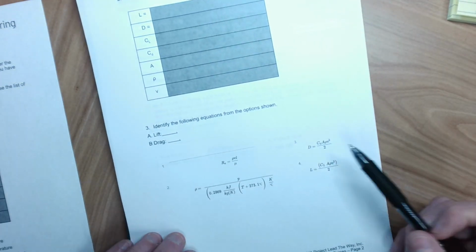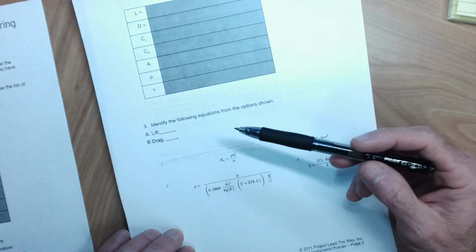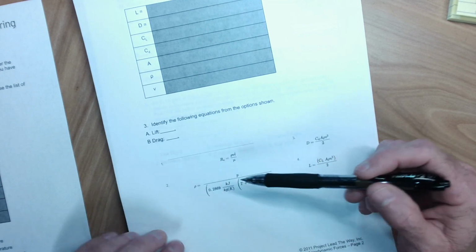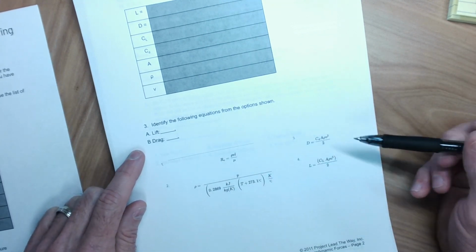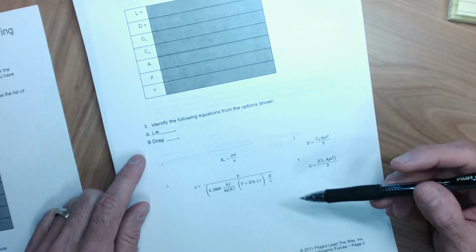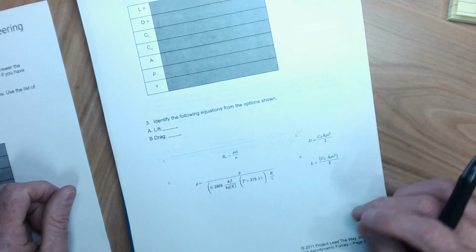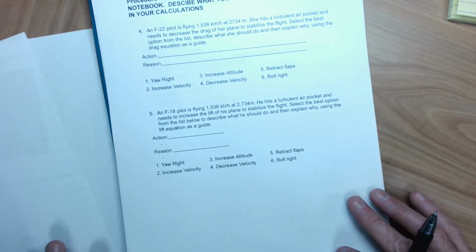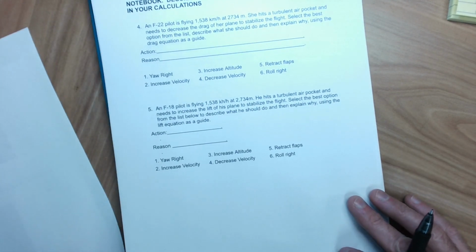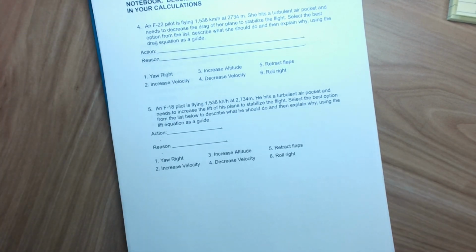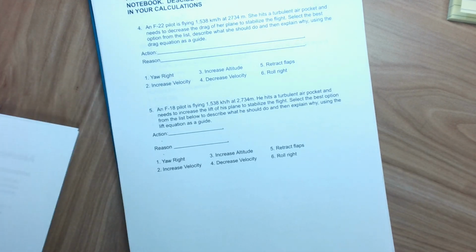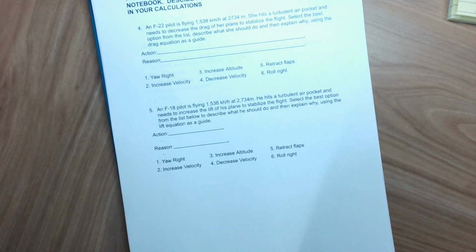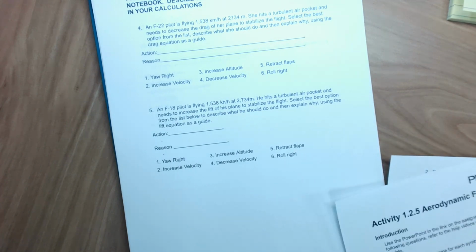In question 3, I want you to tell me which equation is the lift equation. So look over here and you'll write that number in the line. Pretty simple, not a big deal, okay? Question 4, it wants you to kind of make a choice. So looking at the equations that we have, I'll bring back up the first one.